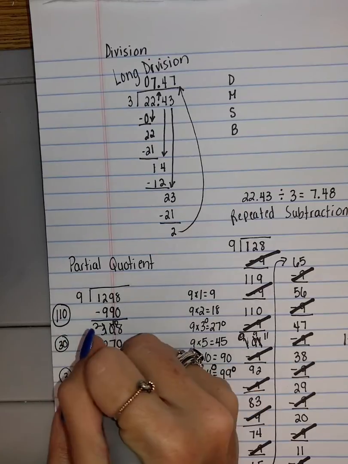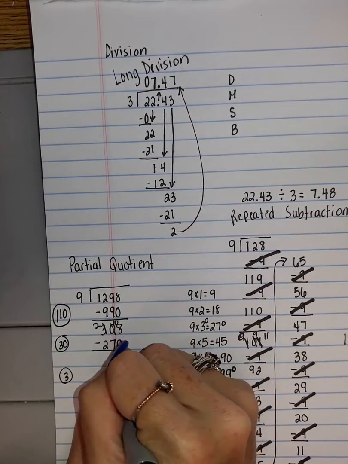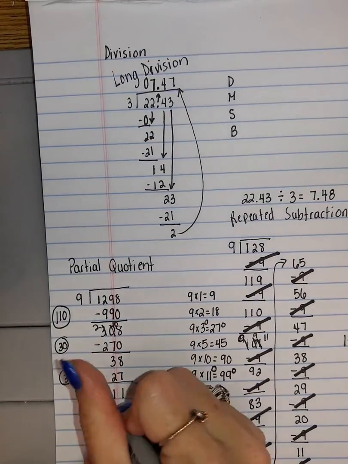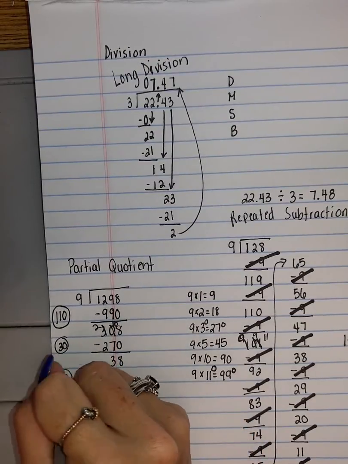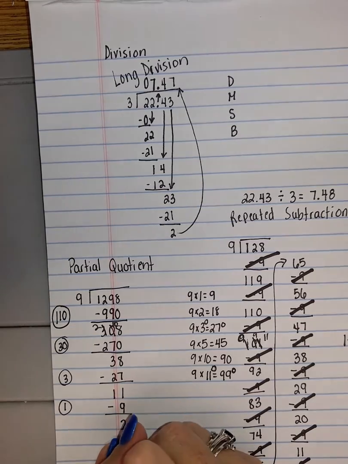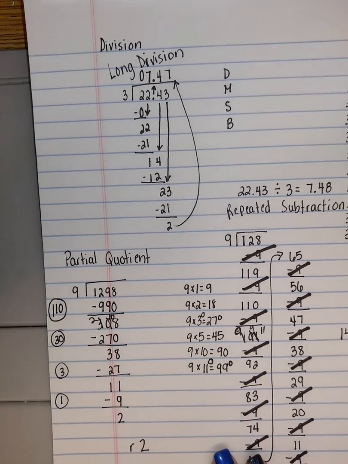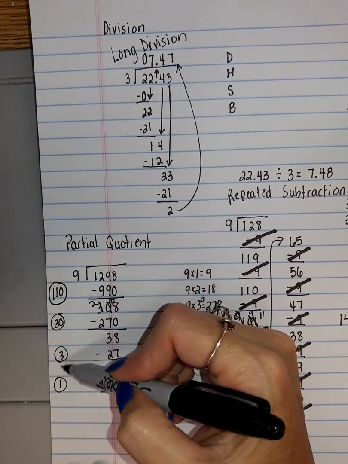That's using it 3 times. Subtract that. That's 1 and 1. And now I need to subtract out another 9. That leaves me with 2 left over, and I used it once. So my remainder is 2. Remainder is 2. And then I just add these numbers all together.